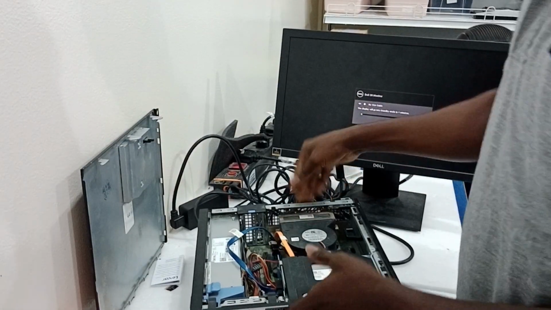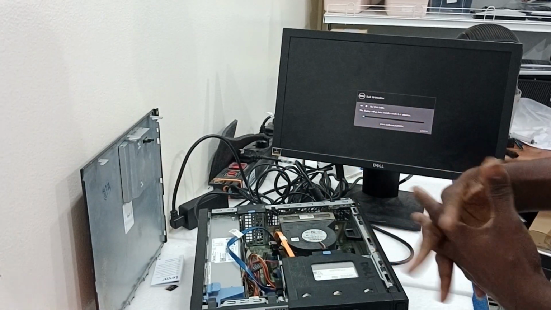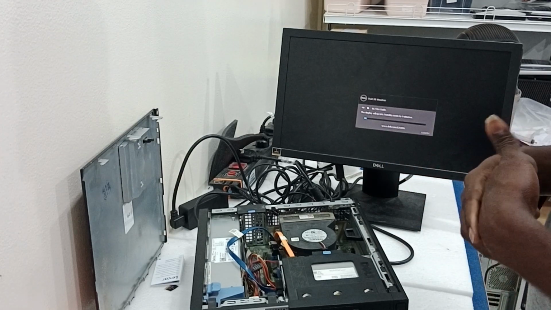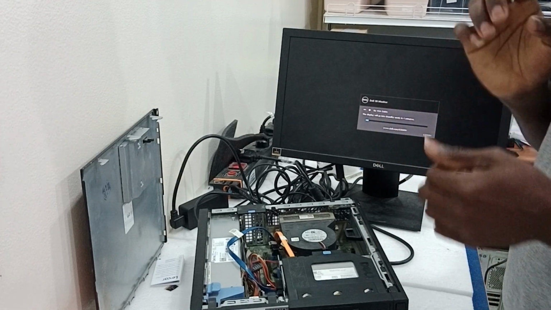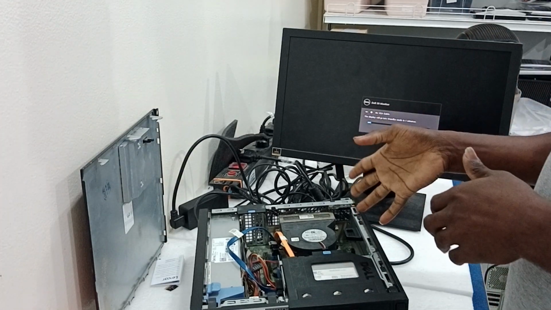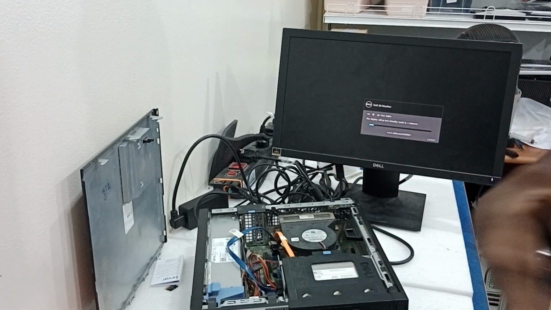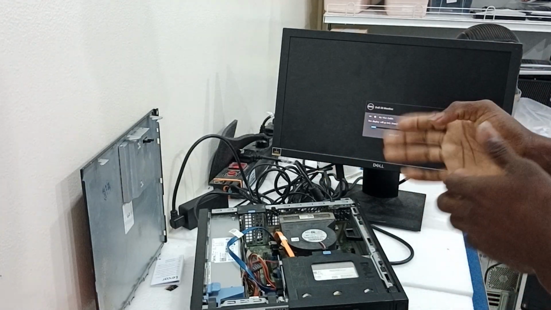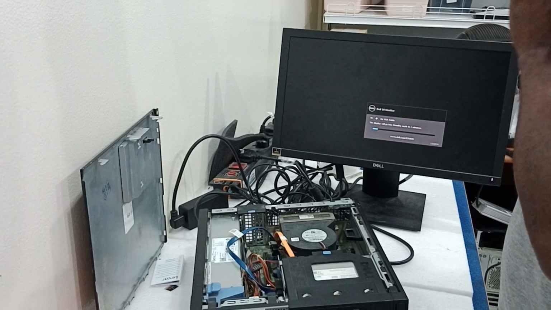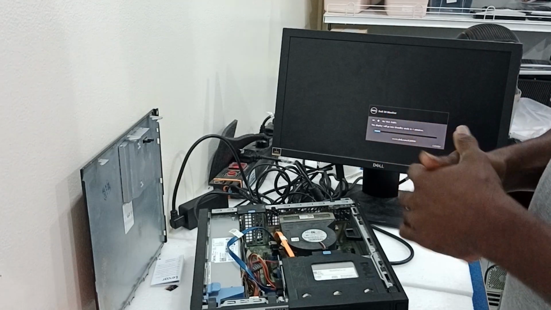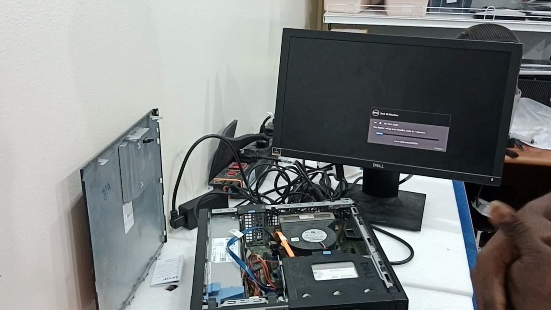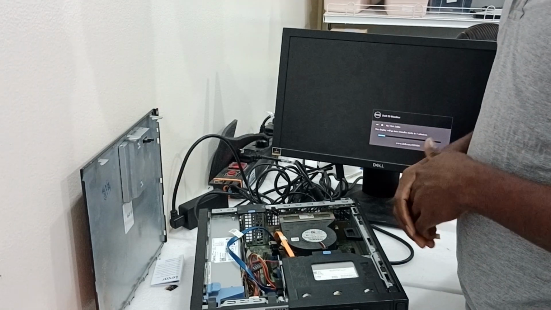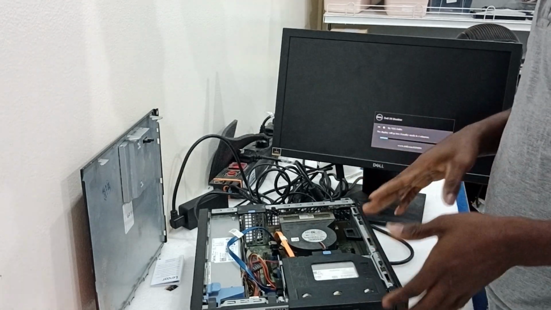It can be an issue with the RAM, with the CPU itself, the processor, or with the BIOS. These are the primary causes of a PC not having display, before you go deeper into diagnosing an issue with the motherboard.